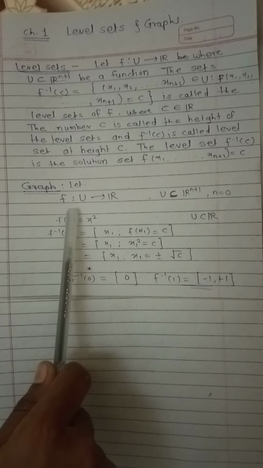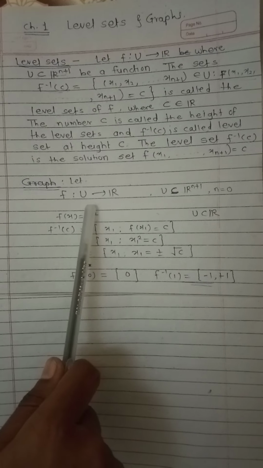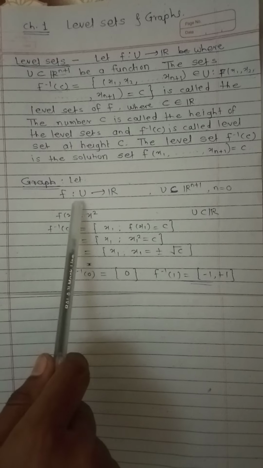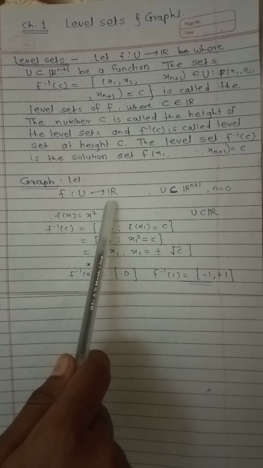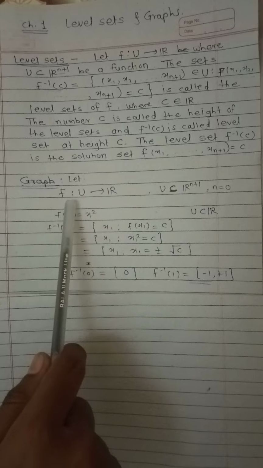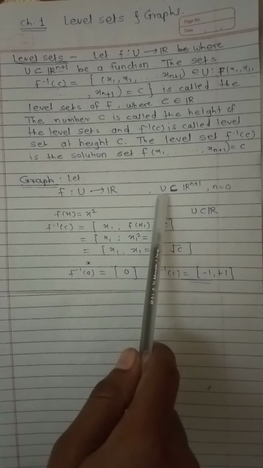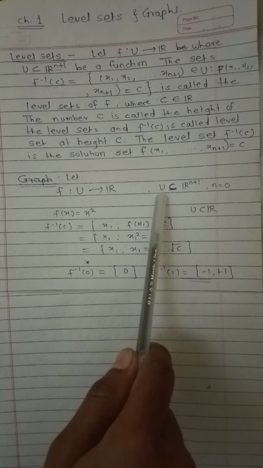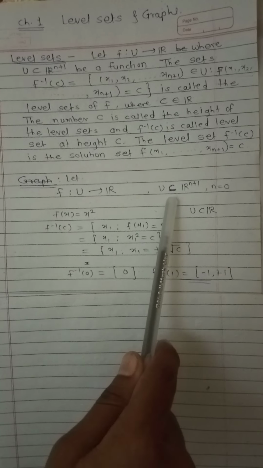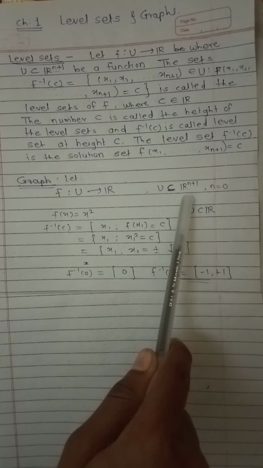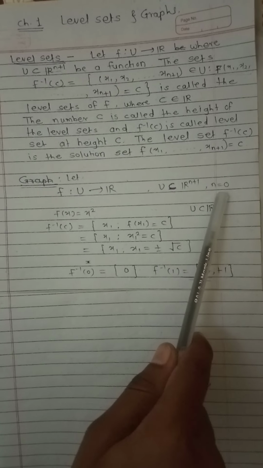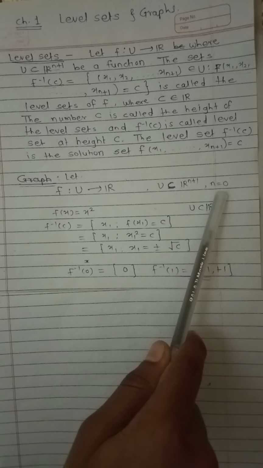We consider a simple case. Take a function f from U to R, where U is a subset of R^(n+1), and we take n equals 0.